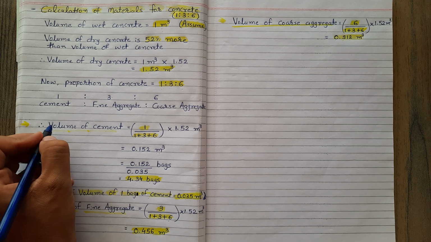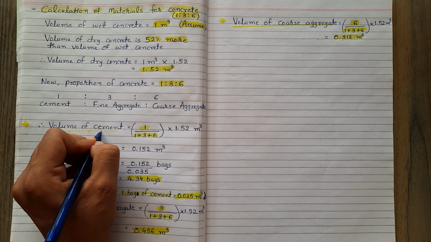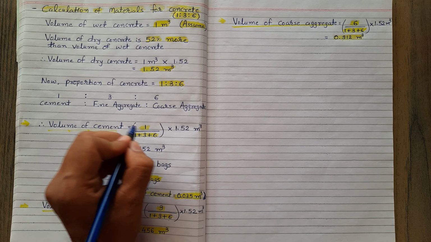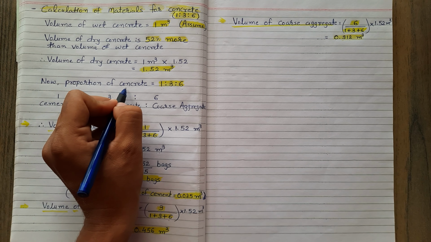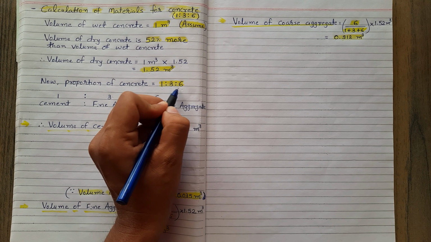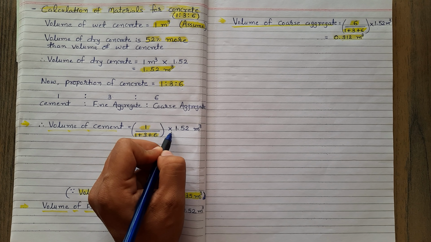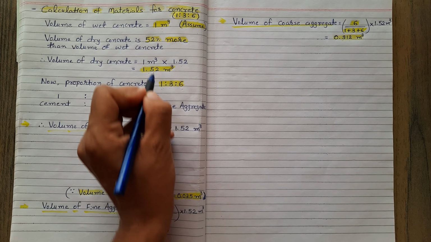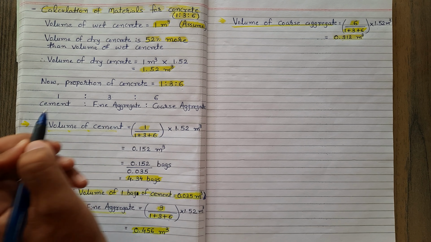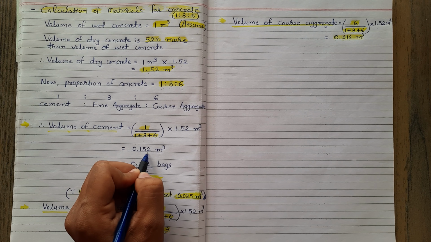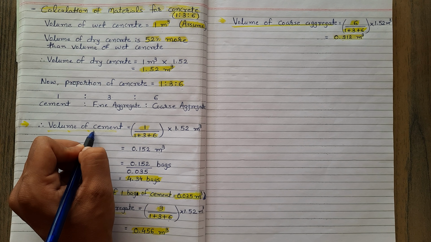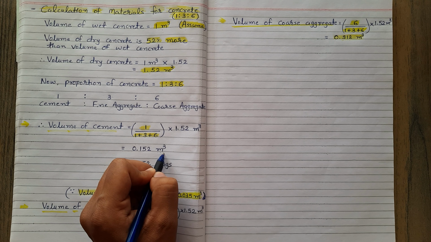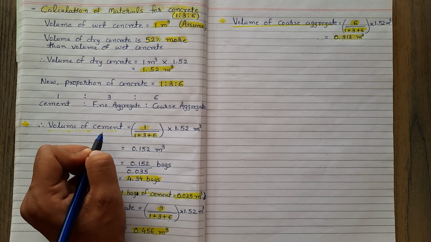Now how to find the volume of cement? It will be equal to 1, because 1 part of cement, divided by total parts. From the proportion we will get total parts 1 plus 3 plus 6, into the volume of dry concrete 1.52 meter cube. It will be equal to 0.152 meter cube.